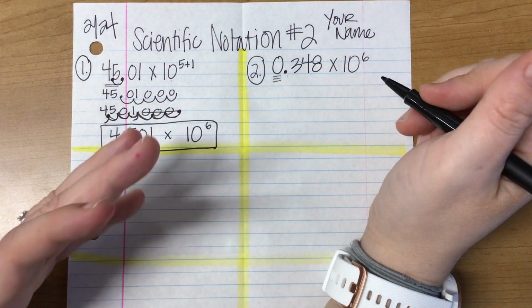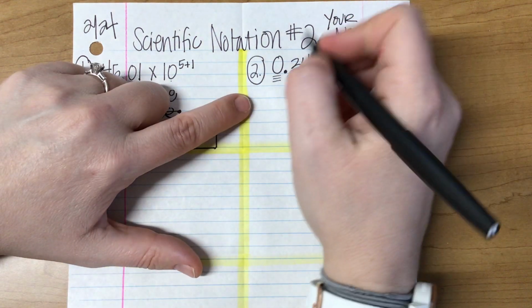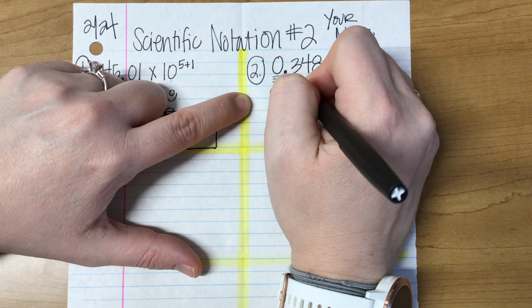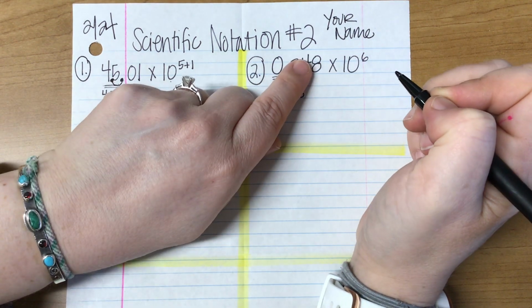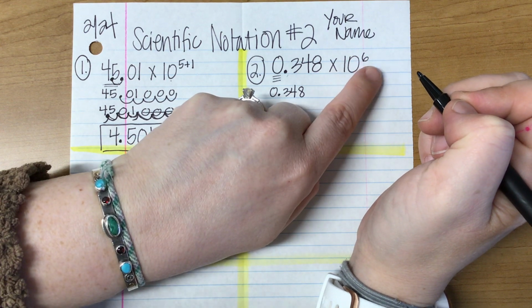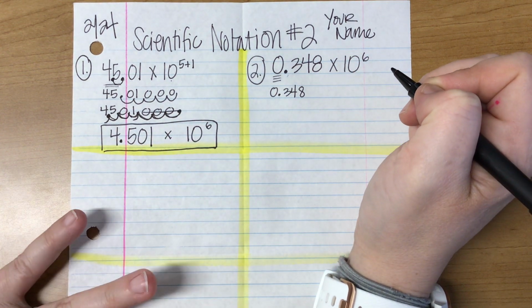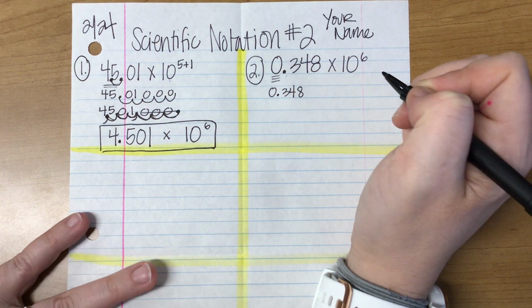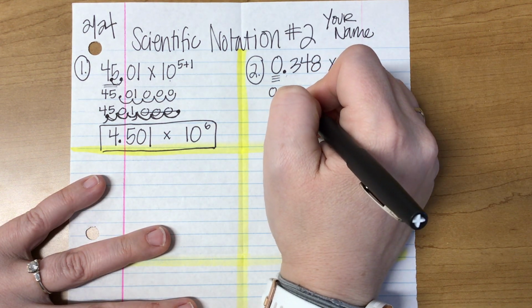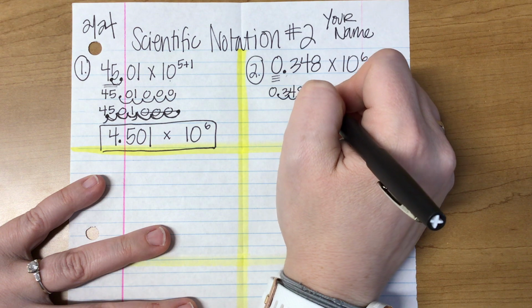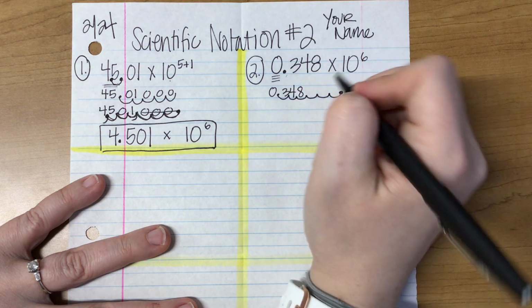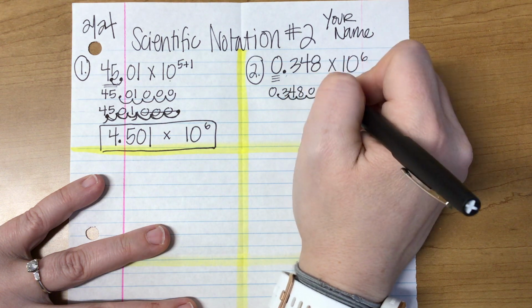So let's talk about what this means. If I take 0.348, which is my decimal, and I have times 10 to the 6th, meaning it was a really big number. So I'm going to go 1, 2, 3, 4, 5, 6, and fill in my zeros.